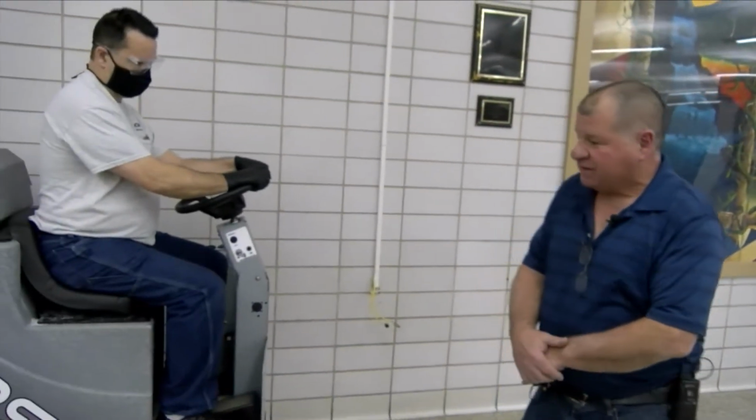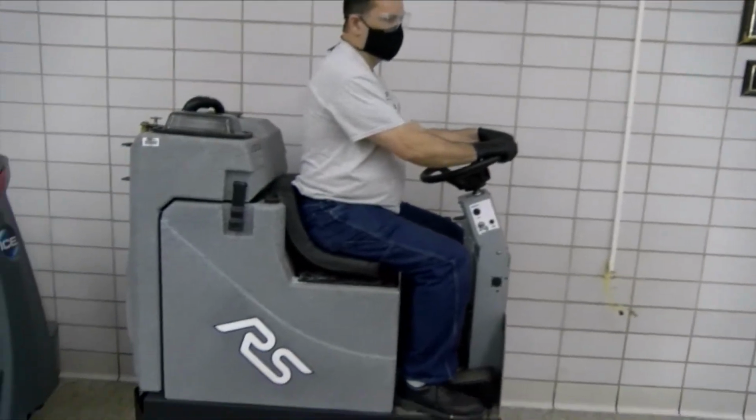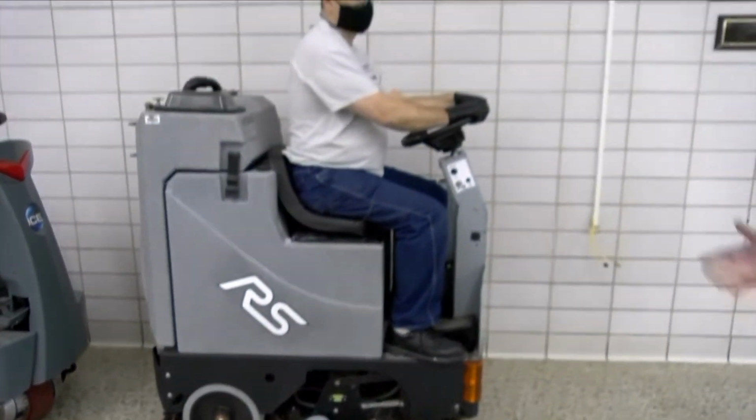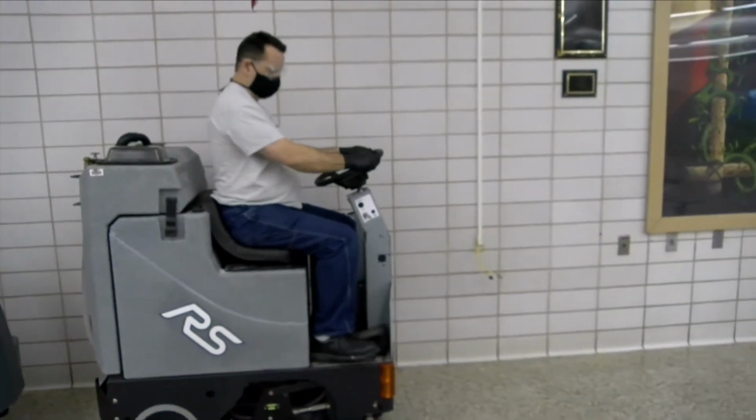This is another one of our machines here. We call this the Zamboni. What these things do is clean the floors and disinfect the floors. These are used for deep cleaning and also every day. And this is Don. He's going to show you how it works.